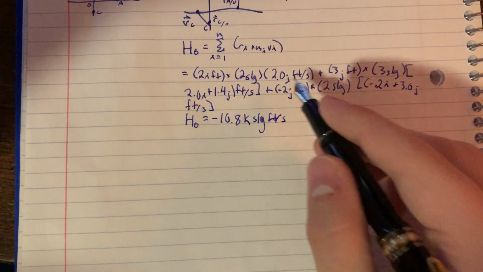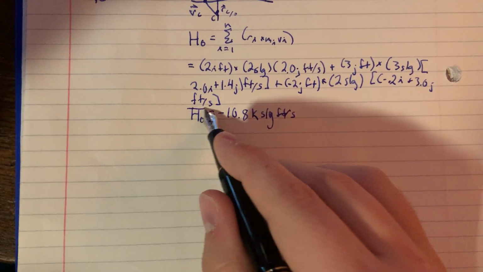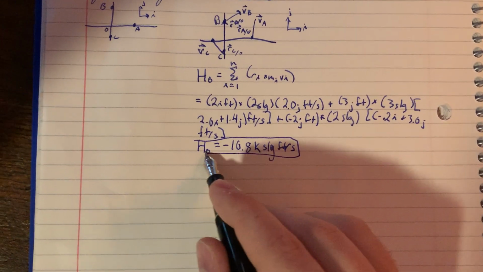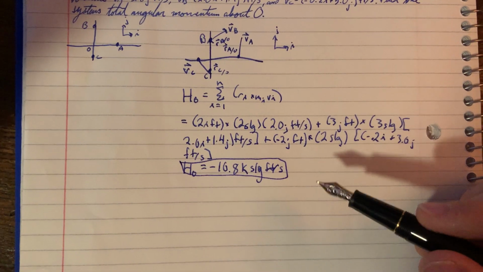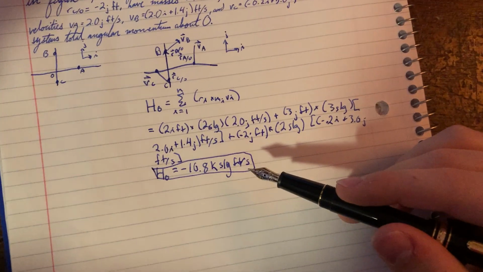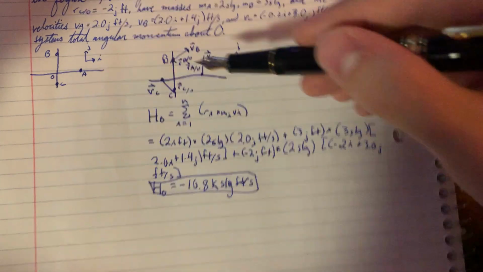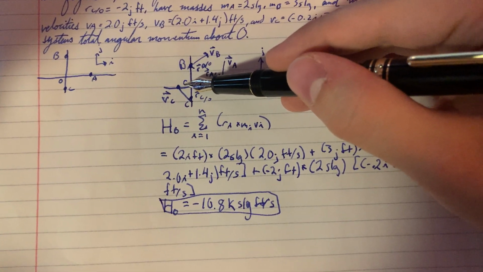And so there's nothing we can really check here beyond our calculations. Obviously, this is multiplying and adding. If we enter this in the calculator, this should be correct. And again, we are finding the total angular momentum about point O.